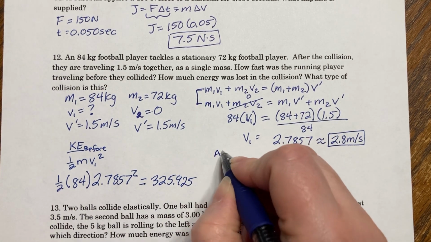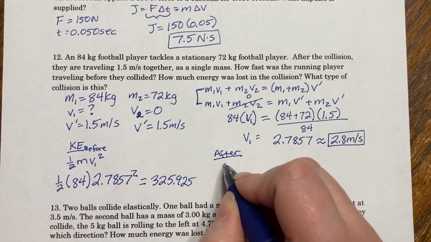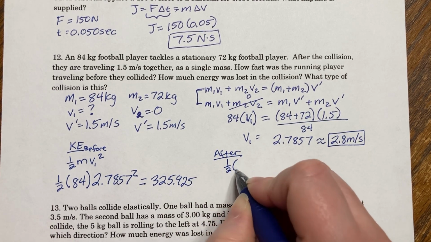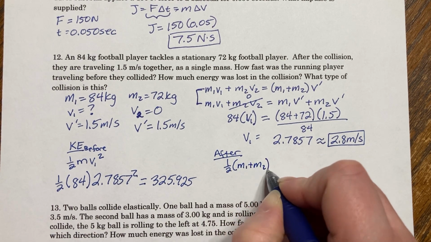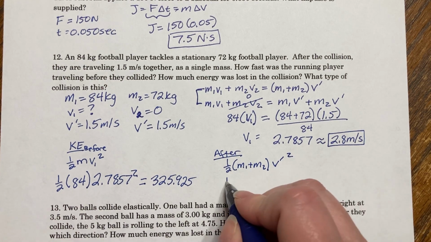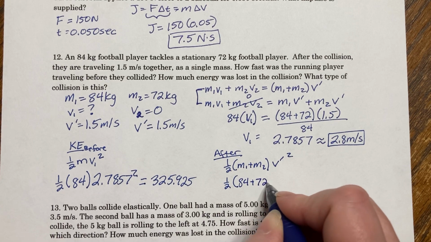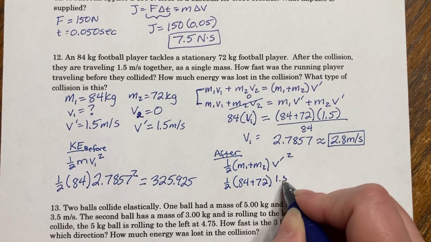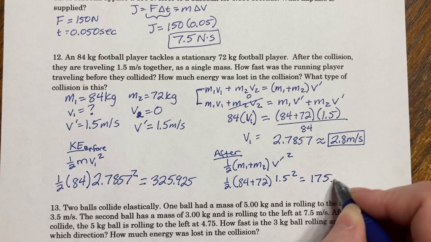And then after, you have 2 people acting like one big mass. So m1 plus m2, 1/2 mv squared. So I get 1/2 times 84 plus 72 times 1.5 squared. And that one gave me 175.5.